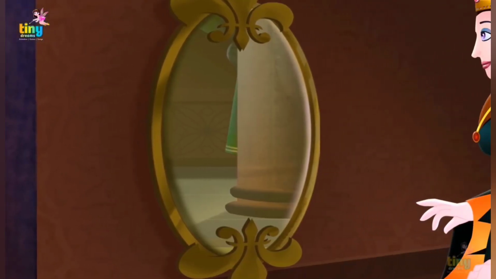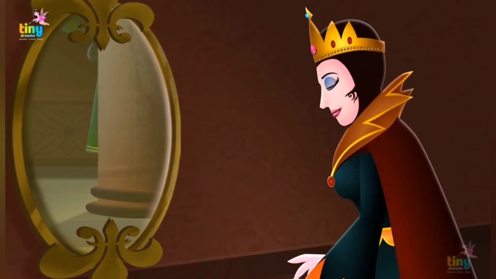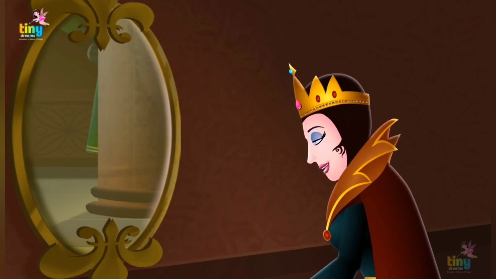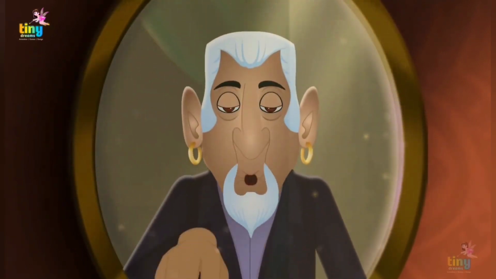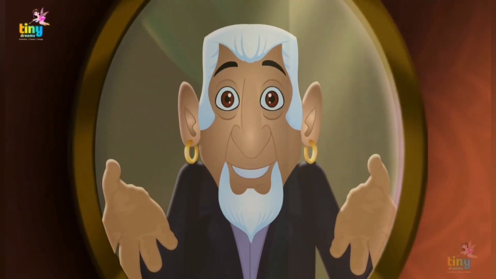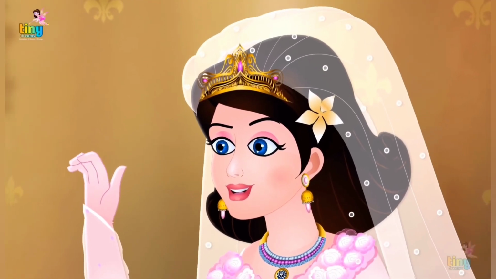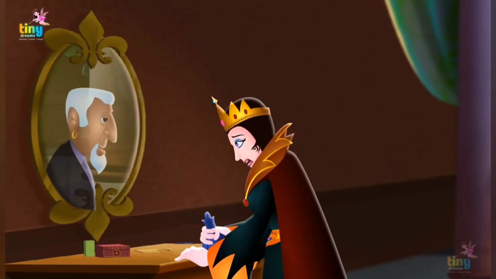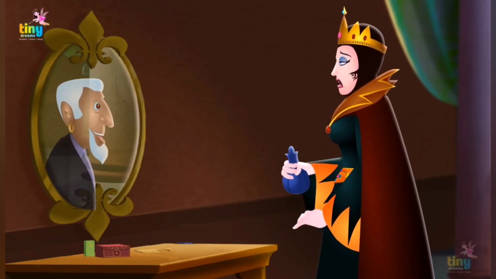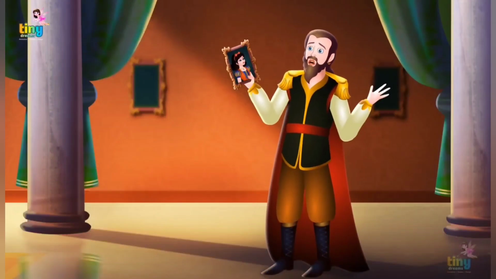agreed to marry. When the queen once again asked the mirror her favorite question, "Mirror, mirror on the wall, who is the fairest one of all?" it replied, "You, O Queen, are fair, it's true. But Queen Snow White is fairer still than you." The queen smashed the magic mirror in her rage.